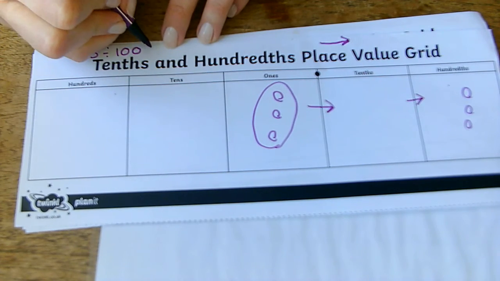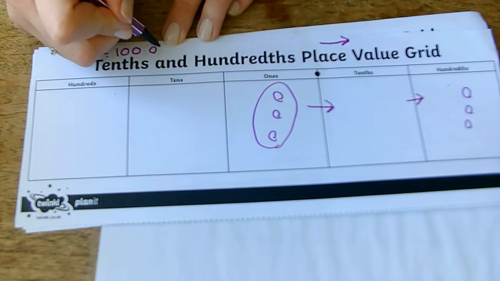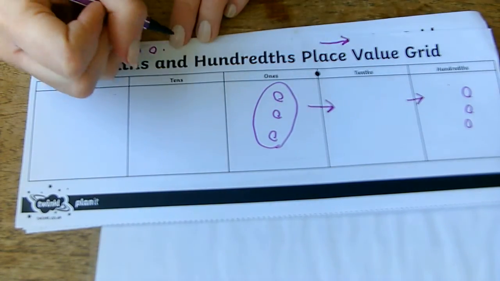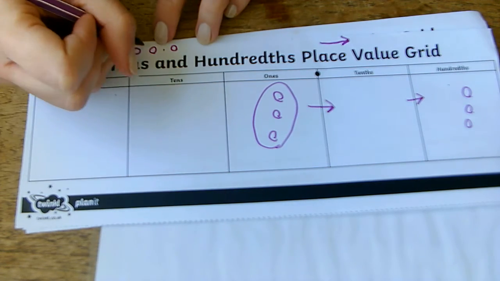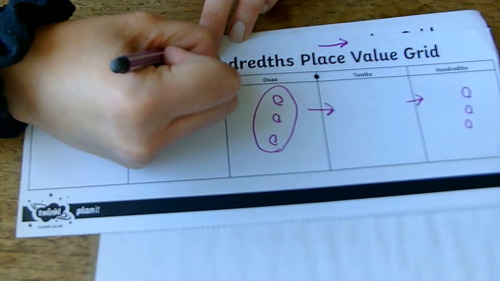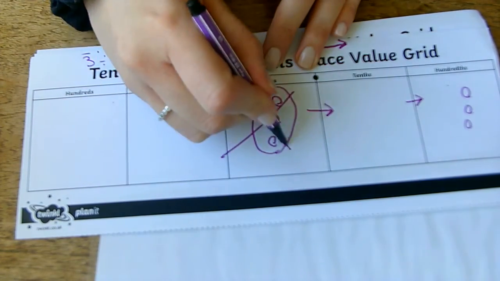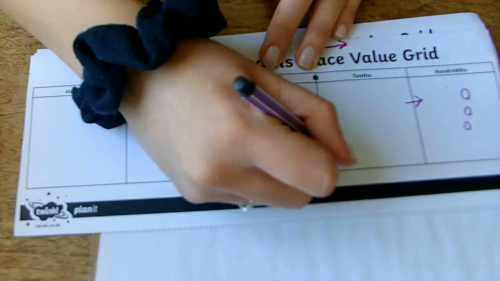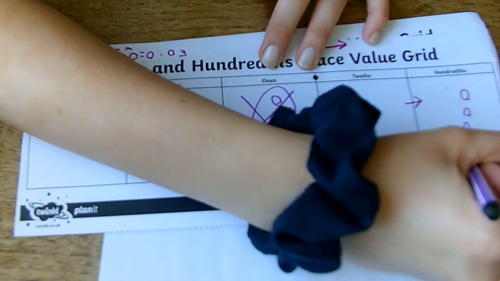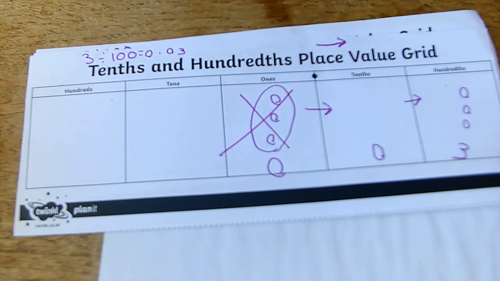It would be 0, because we've got 0 ones. Then we would have our decimal point. We've got 0 tenths, so it would be another 0. And how many hundredths have I got? I have got 3 hundredths. So the answer to 3 divided by 100 is 0.03. Because I've got 0 ones now, 0 tenths, but I've got 3 hundredths.